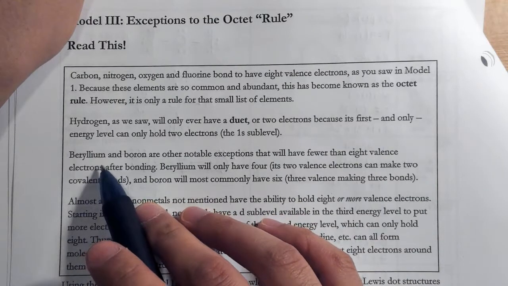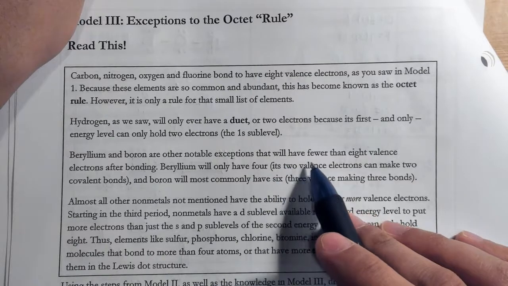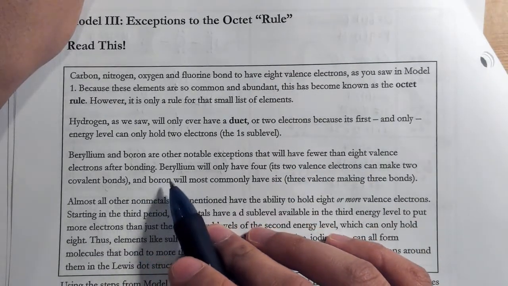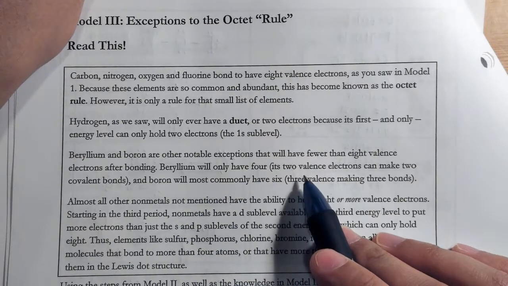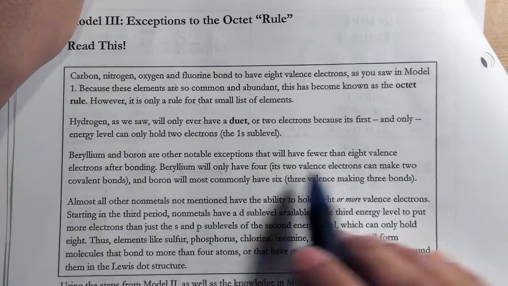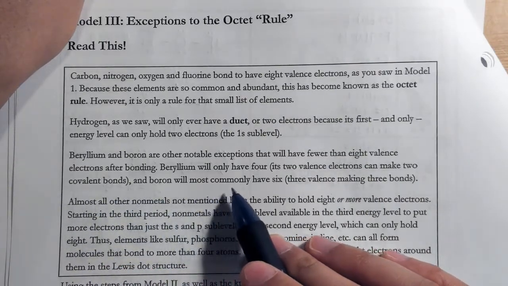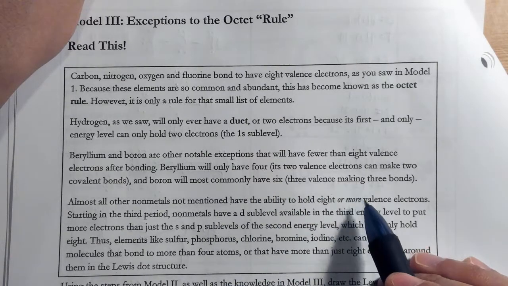And then beryllium and boron are other notable exceptions that will have fewer than 8 valence electrons after bonding. Beryllium will only have 4. Its 2 valence electrons can make 2 covalent bonds. Alright? And boron will most commonly have 6 or 3 valence, making 3 bonds.